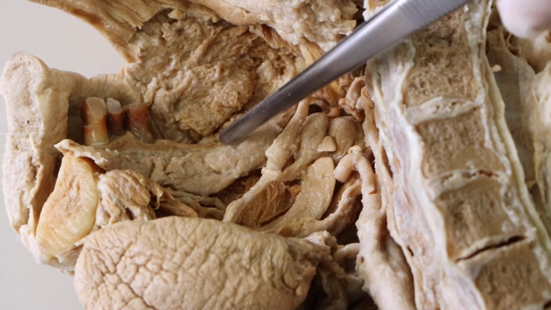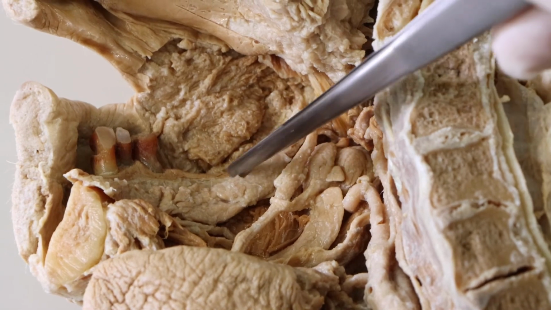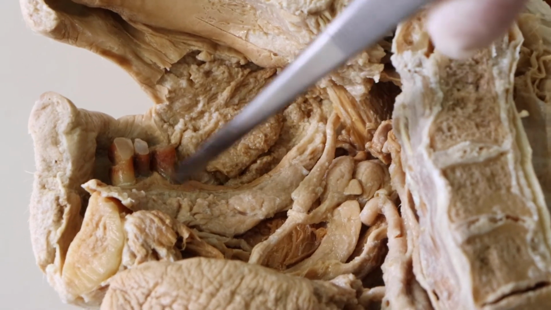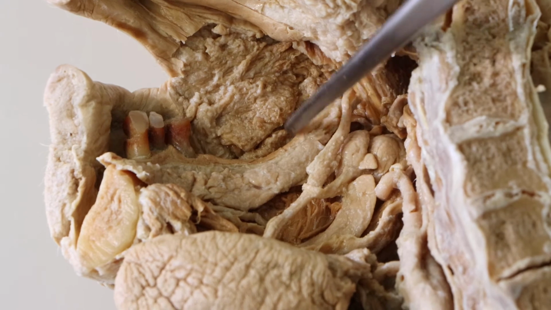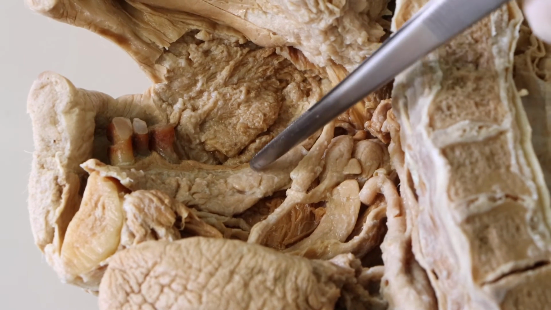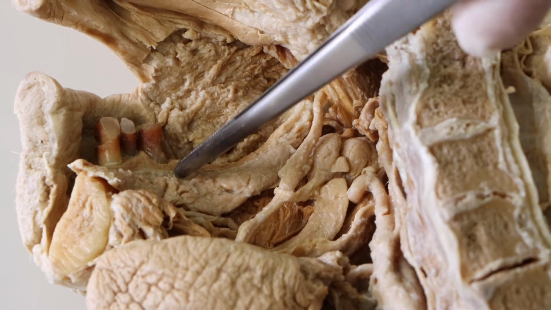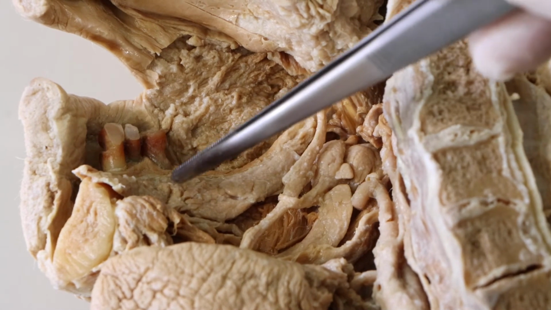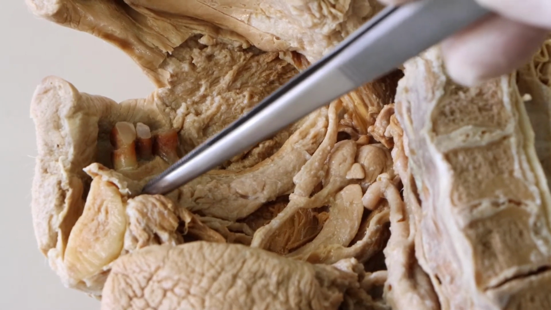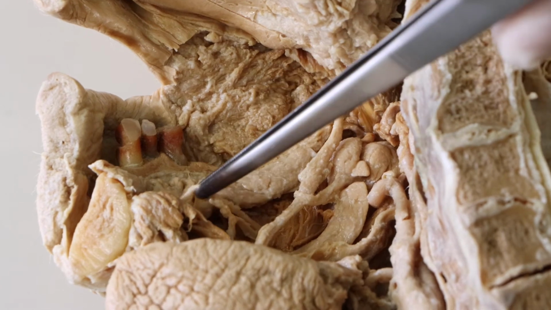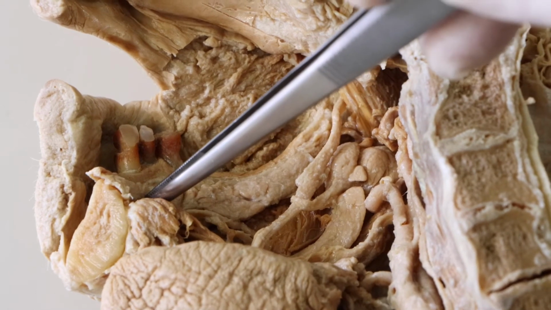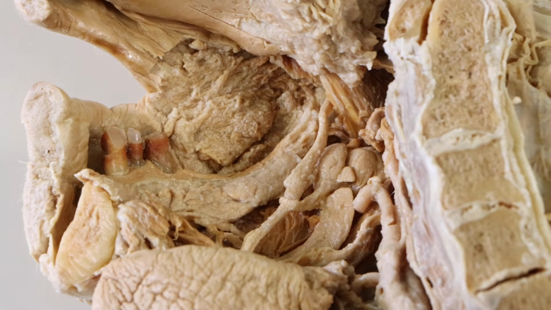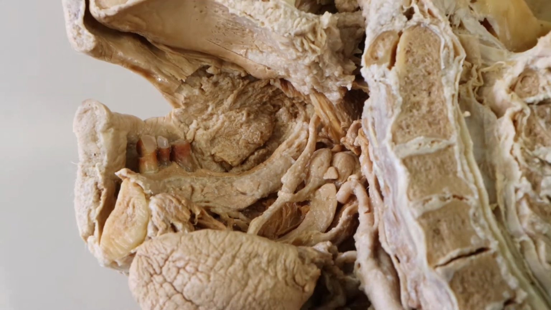And in this area at the floor of the mouth, you can see the sublingual fold, which is the opening of the minor sublingual ducts. And one of them, the major sublingual duct, opens together with the submandibular duct at this region, which is the sublingual caruncle.